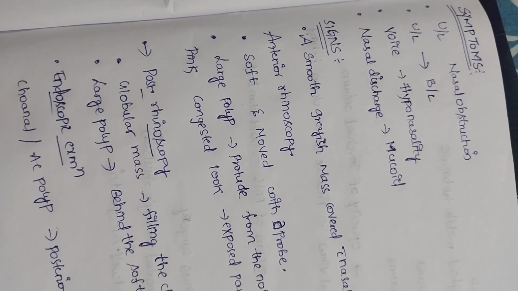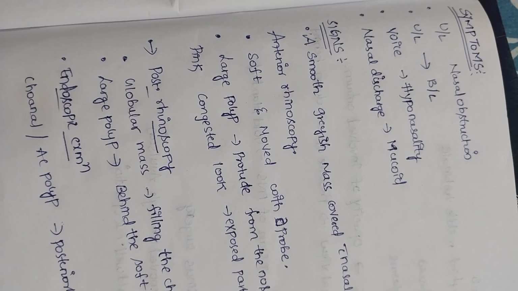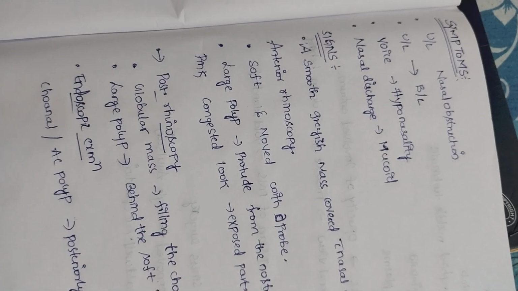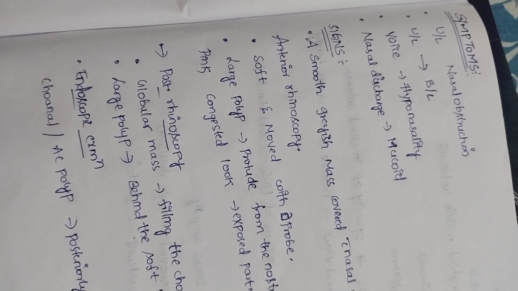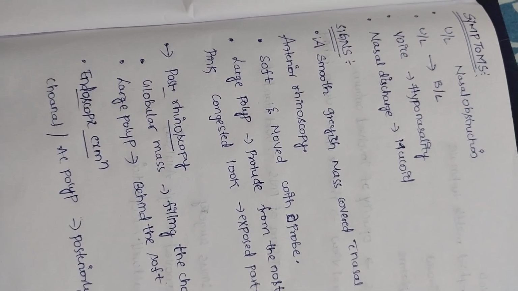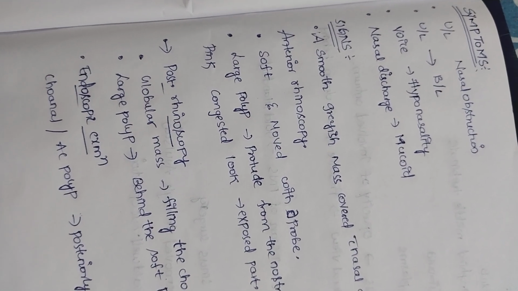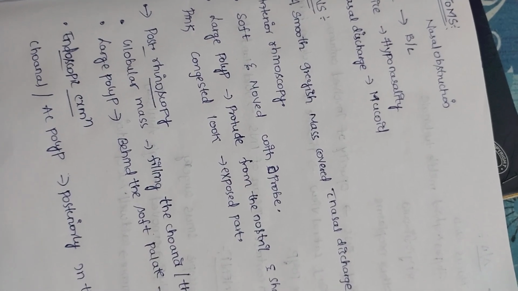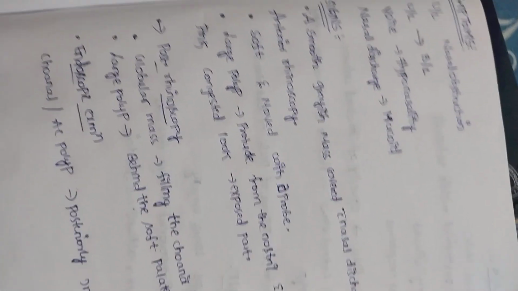Coming to signs. Through anterior rhinoscopy, if the polyp is present posteriorly, we can't appreciate it. What we can see in anterior rhinoscopy is a large polyp, a smooth grayish mass covered with mucoid discharge.